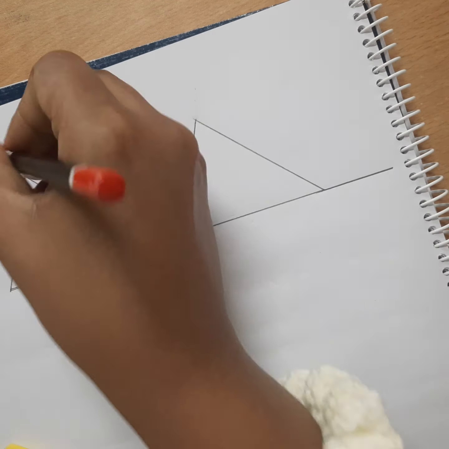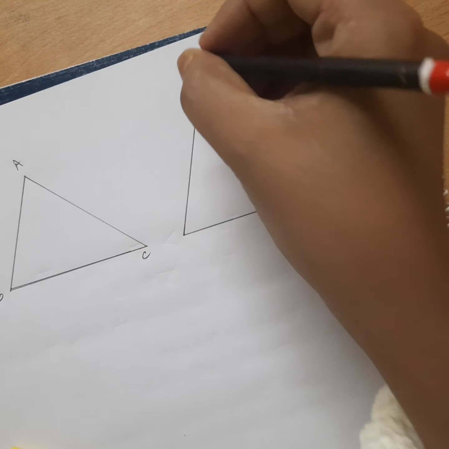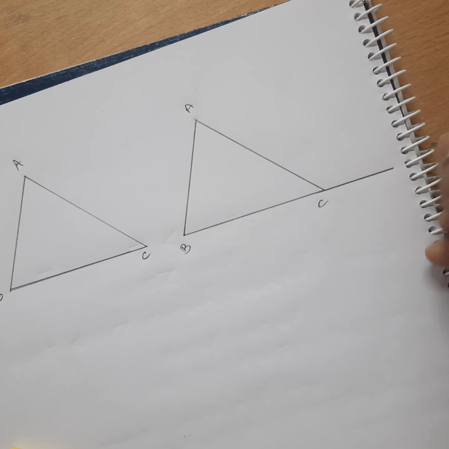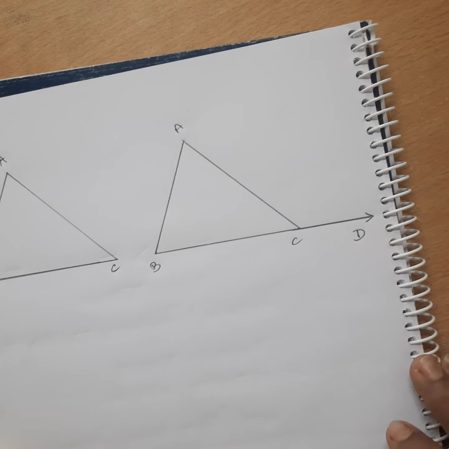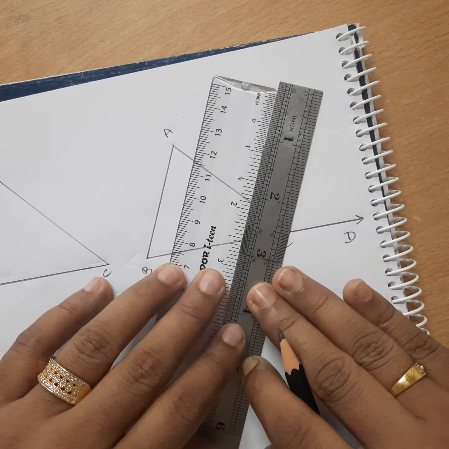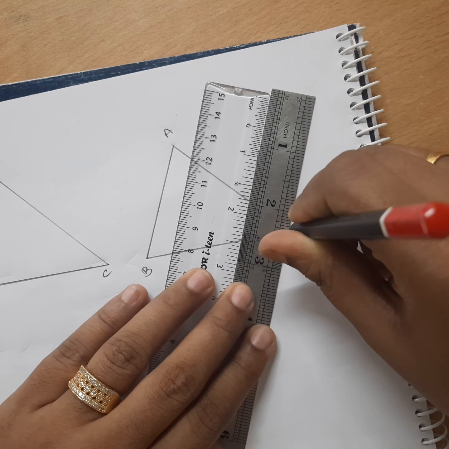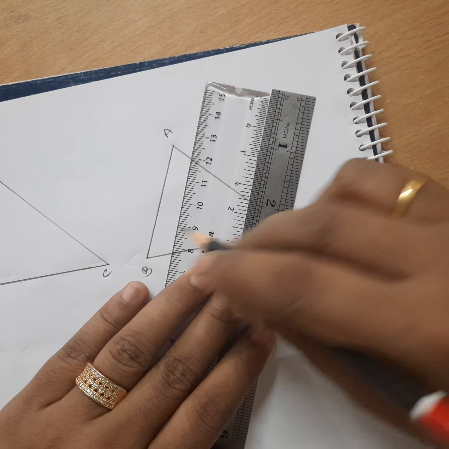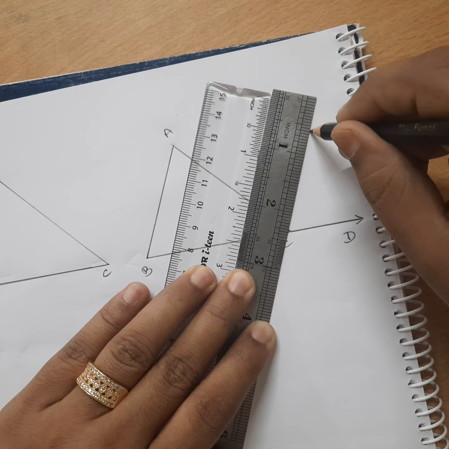This one is my ABC, the first figure ABC, and that one is also ABC, the second figure. And this line is extended up to D. Now another time I need to draw another parallel line at point C. You can see I don't have the exact one, but I'll try with both scales at the same time parallel over here.